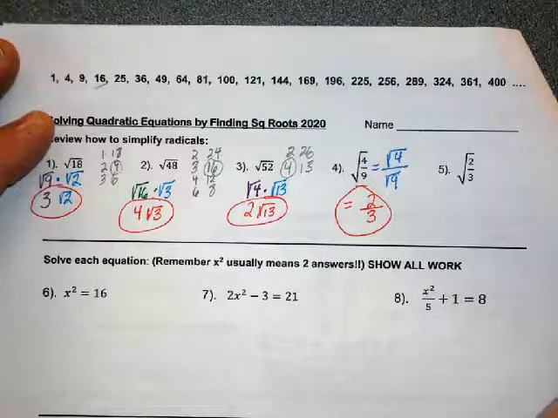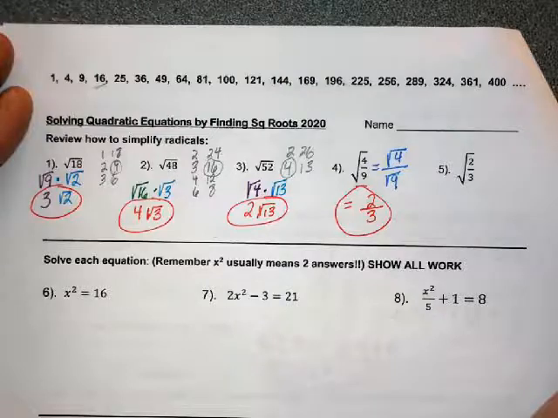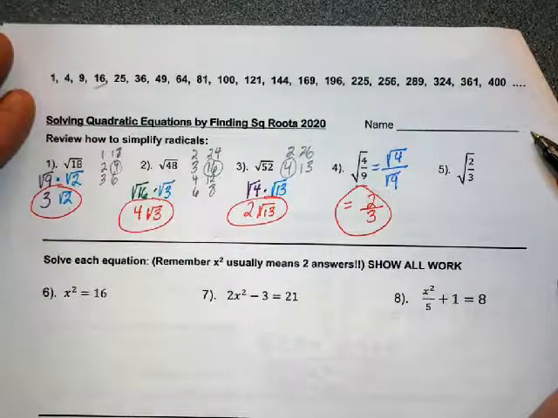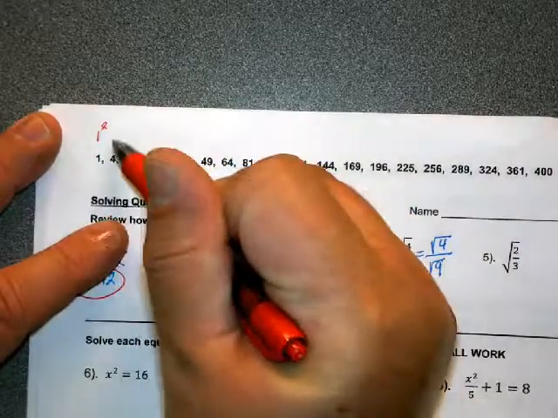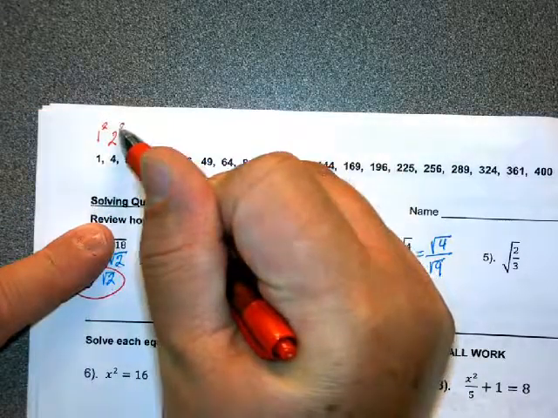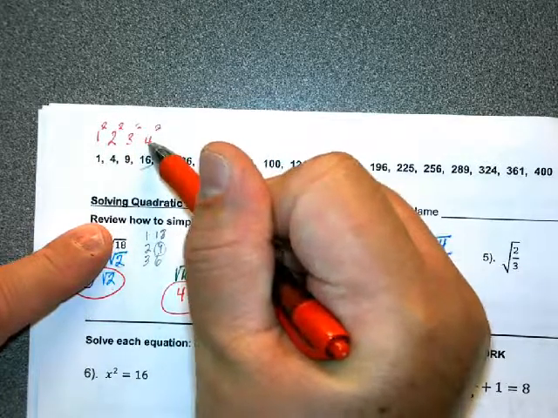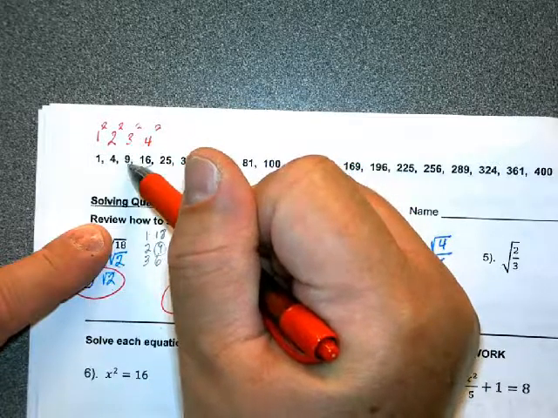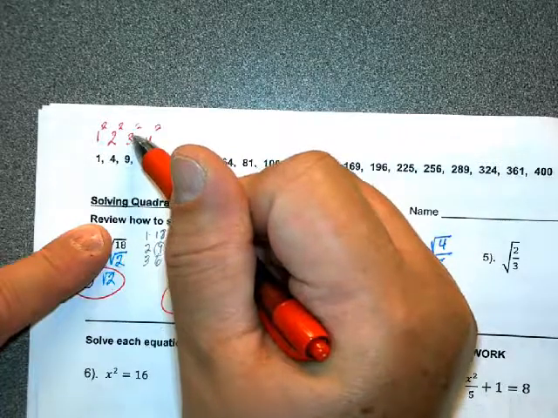Make sense? Question, Hannah? When you do the square root, is it always supposed to be half of that number? Or what, like multiple figures? It's the multiple of the same number. So if I go back to my perfect squares, this is 1 squared, 2 squared, 3 squared, 4 squared, which means it's 4 times 4 is 16. 3 times 3 is 9. It's a number that's multiplied by itself. That's a perfect square. Okay?